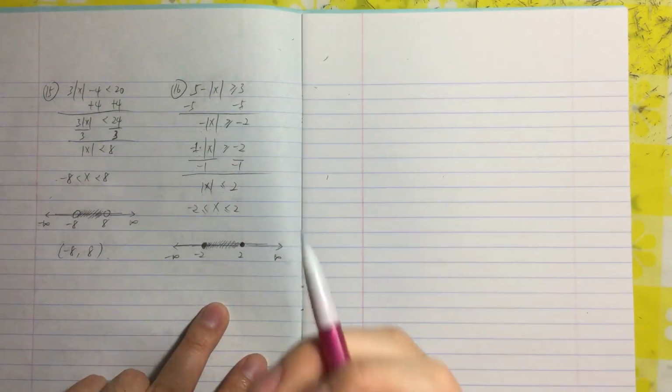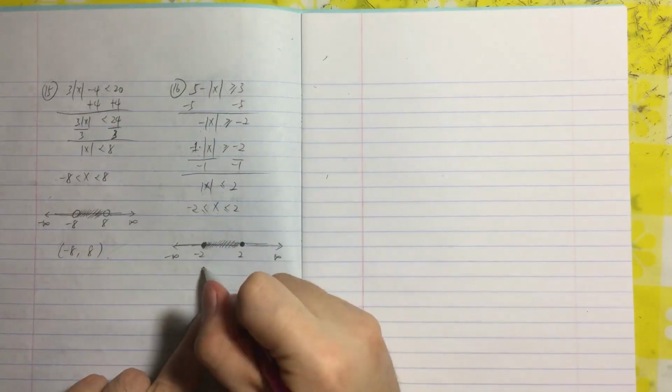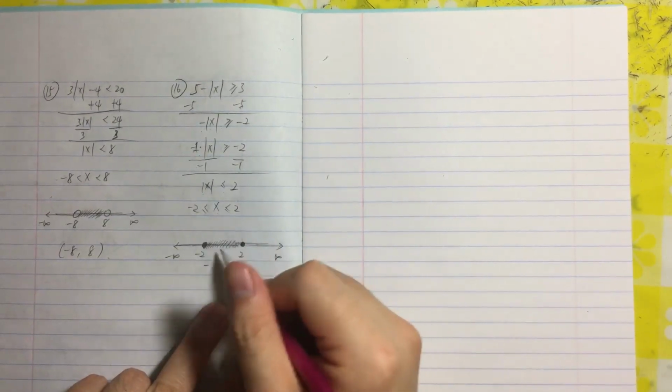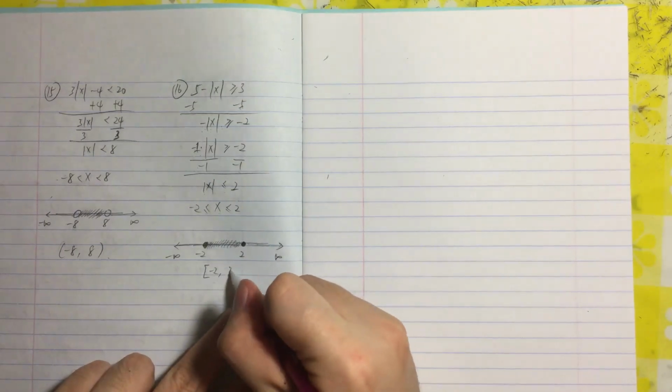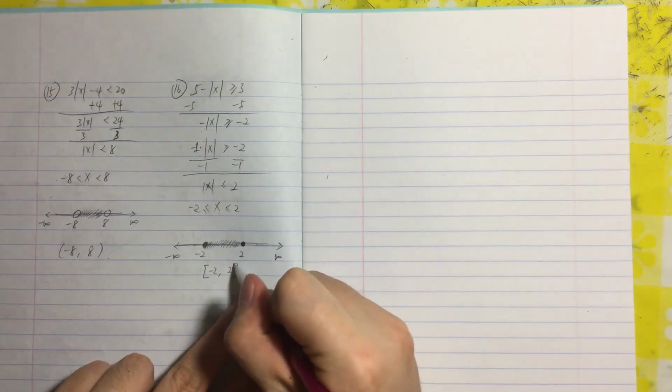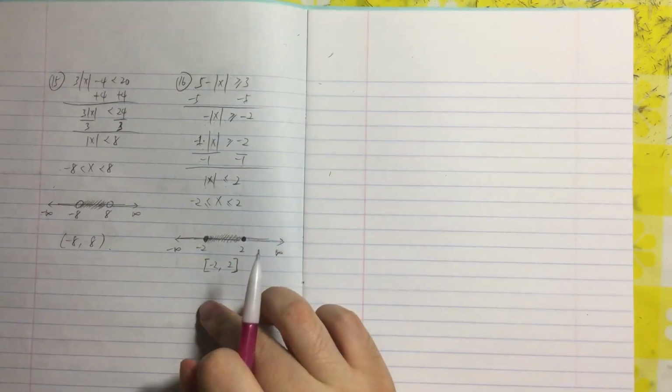And then, for the answer in interval notation, look at the straight region here. The left endpoint is negative 2. The right endpoint is positive 2. And they are both included. That's the solution in interval notation.